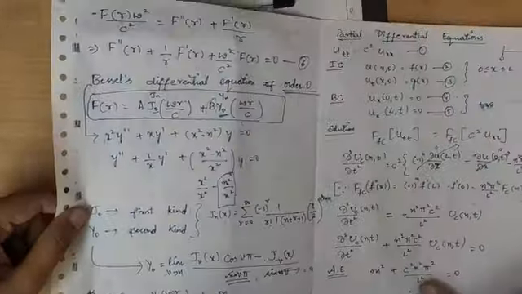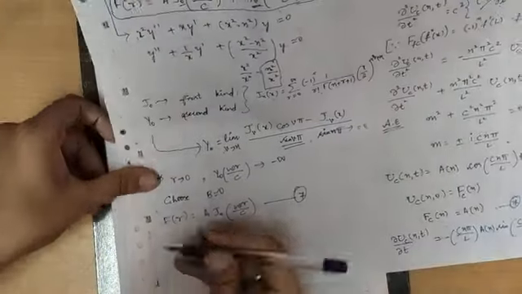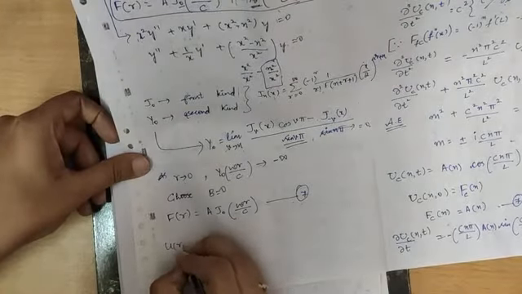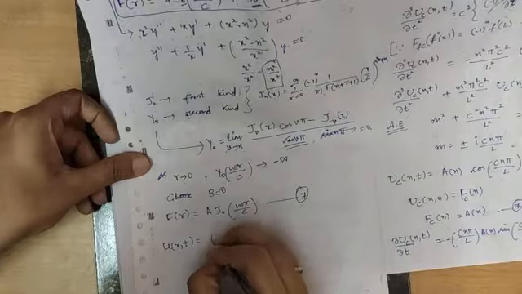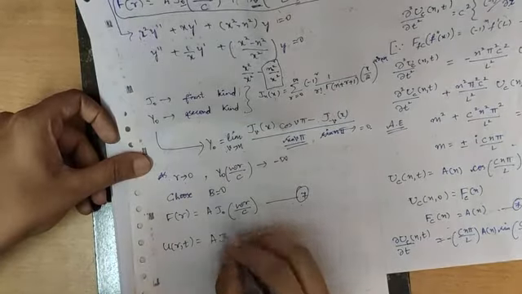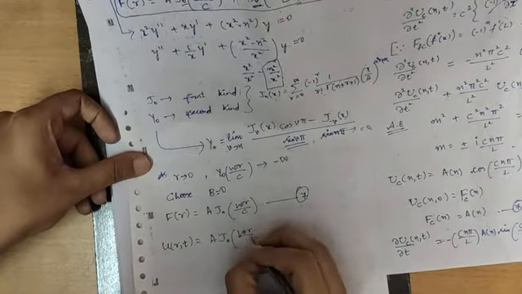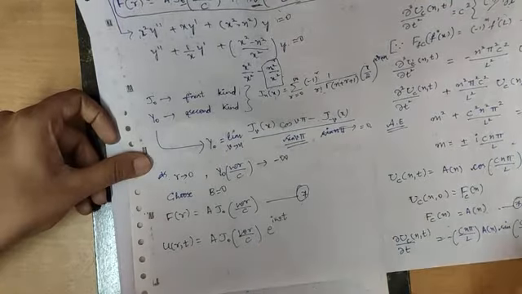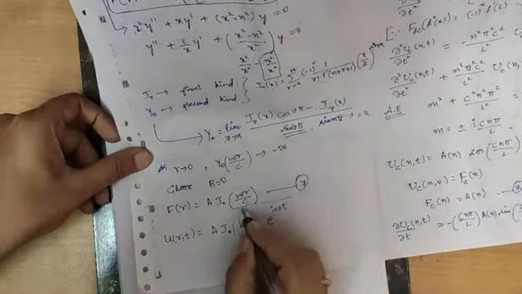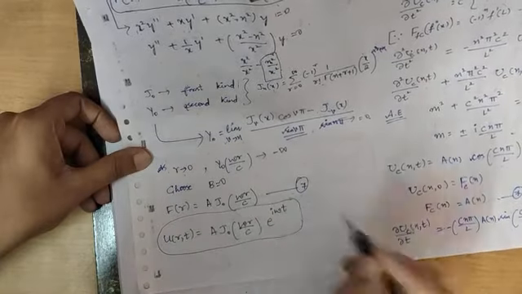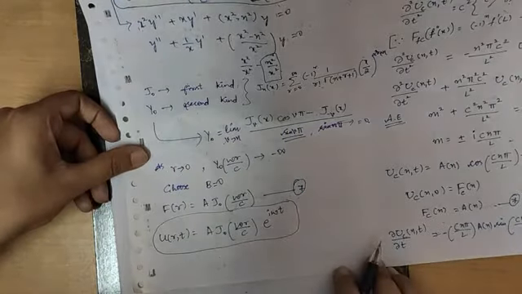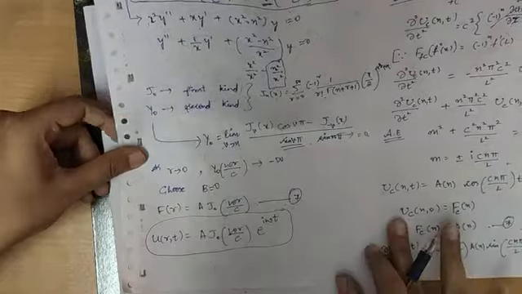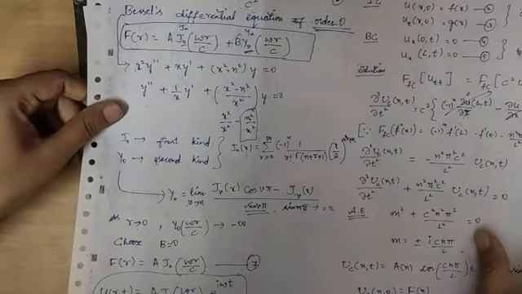So the final solution will be u of r comma t is equal to A into J naught of omega r by c into e power i omega t. So this will be the periodic solution of your one-dimensional wave equation in cylindrical coordinate system.